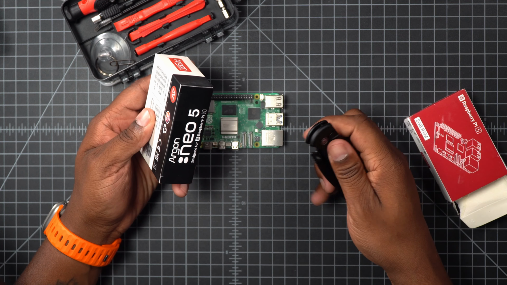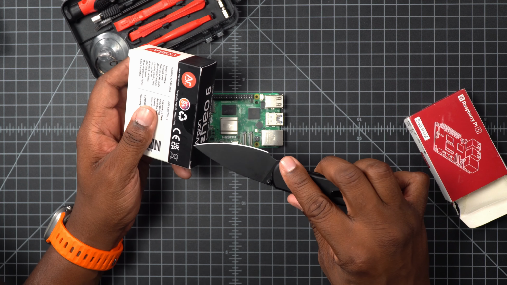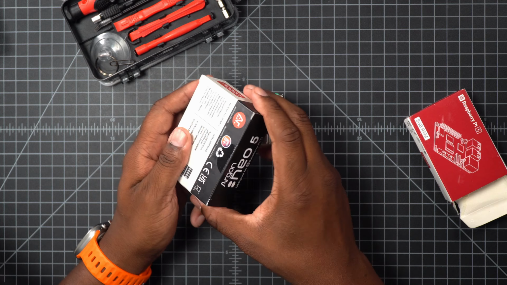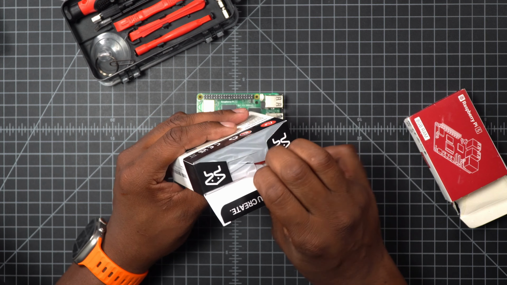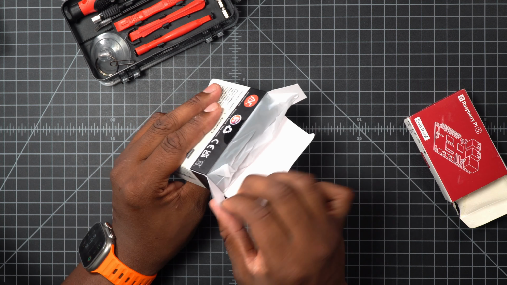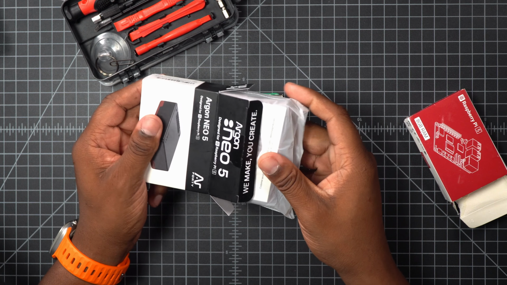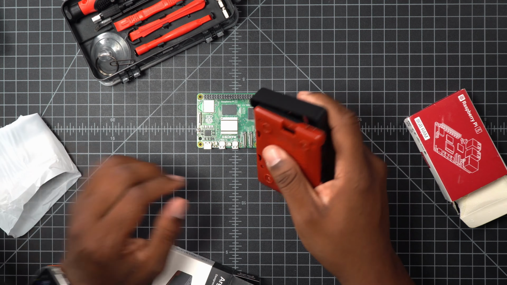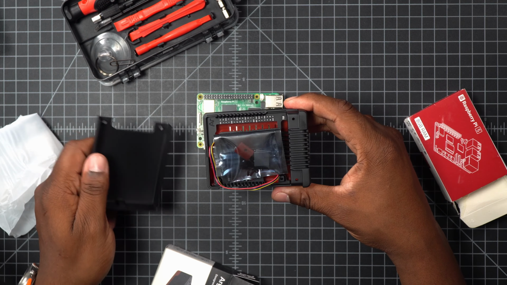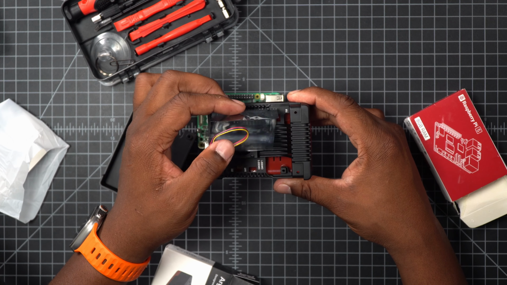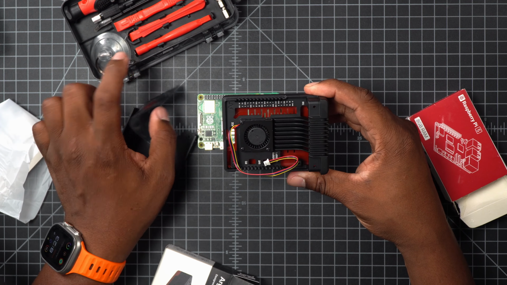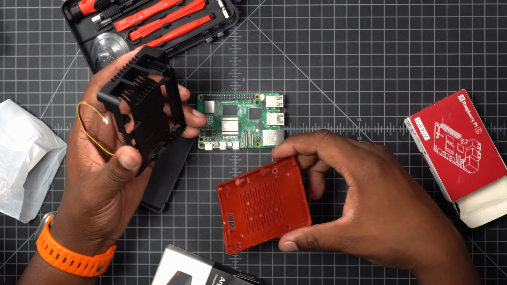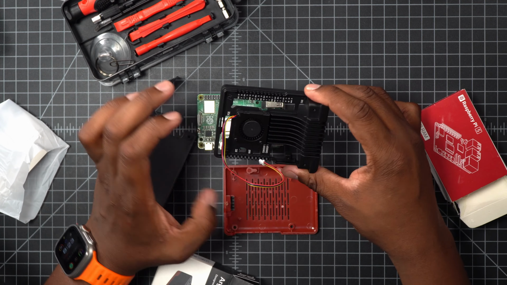Now, the reason why I decided to go with this case, because at this point I have a few cases, I wanted something sleek and minimal, but I also wanted it to have some protection. And I think this case checks the boxes. Not 100% sure, but I kind of feel like it does. So as you can see, this comes with a few components. You can see this is our fan right here. It's already built in, which is one of the reasons why I grabbed this. I like that.